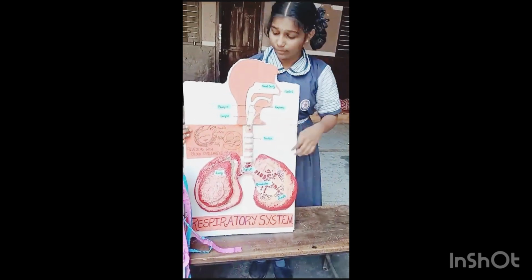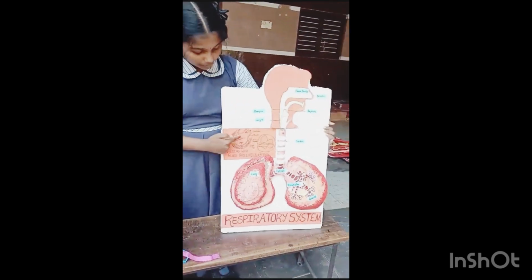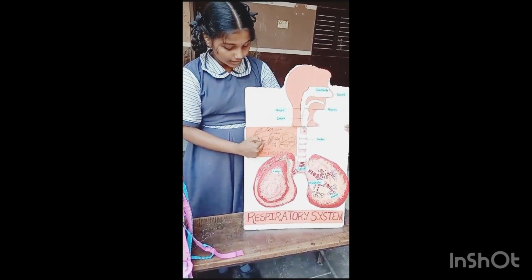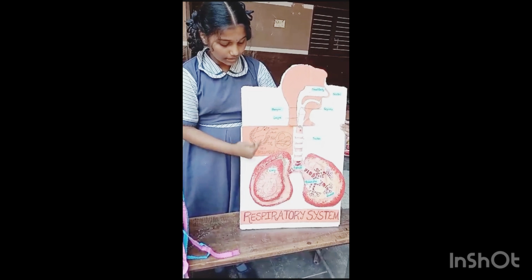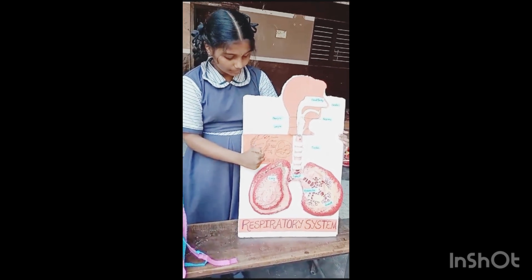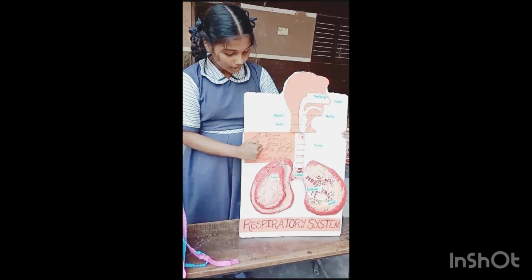Work of alveoli with capillaries. Alveoli is covered with capillaries and the capillaries are surrounded by red blood corpuscles. Here the diffusion takes place between red blood corpuscles and alveoli. Oxygen is taken by red blood corpuscles and the carbon dioxide by alveoli.